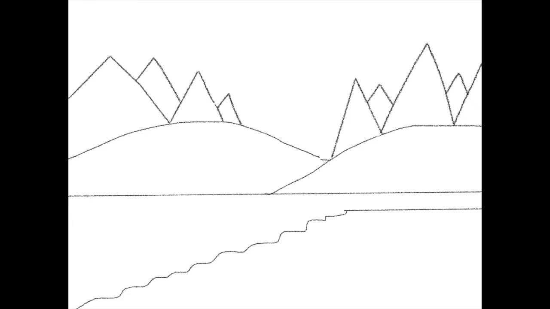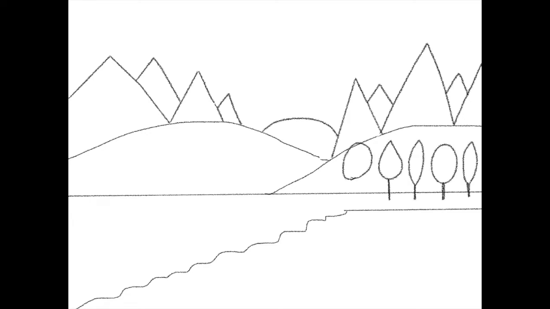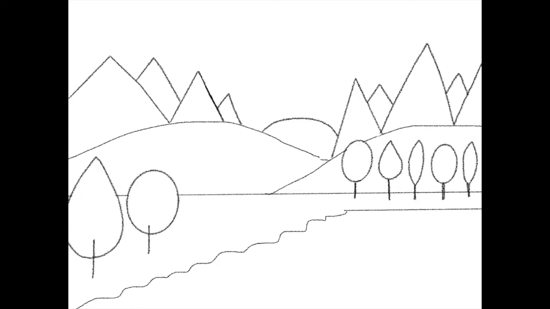For example, I've got some hills, some mountains. The mountains are just basic triangles. You can see some trees here with different ovals and different diamond-oval combination shapes. And then I have some water here in the front that just has a wavy line that separates the shoreline from the water and the rest of the ground there.